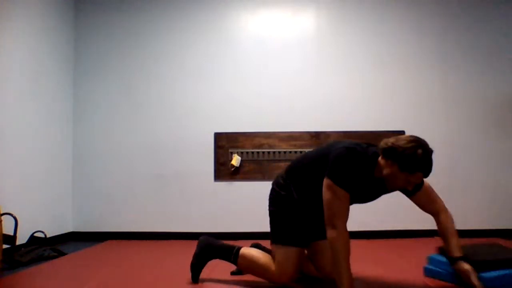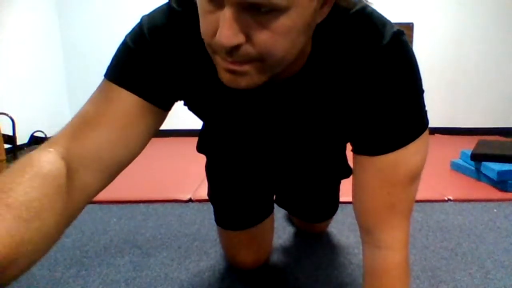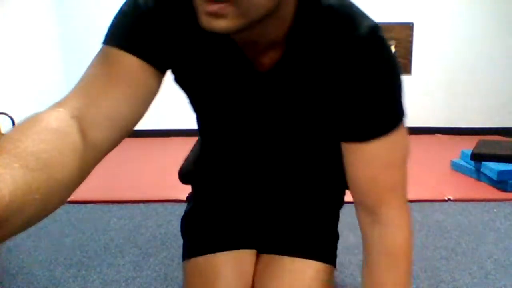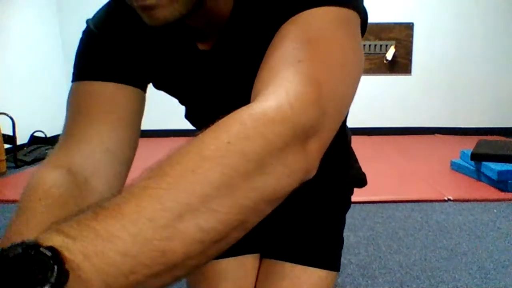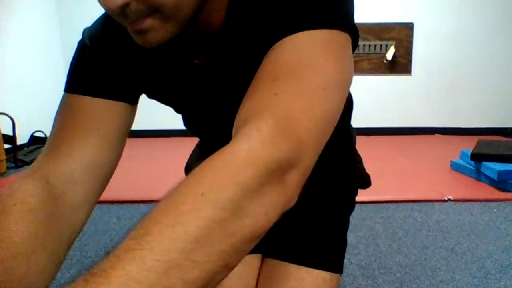All right. So now that we just did some neck stuff, I want to get into some thoracic spine stuff with the neck stuff. So we're going to lie down on our back. Okay. Tilt my screen down a little bit. All right.